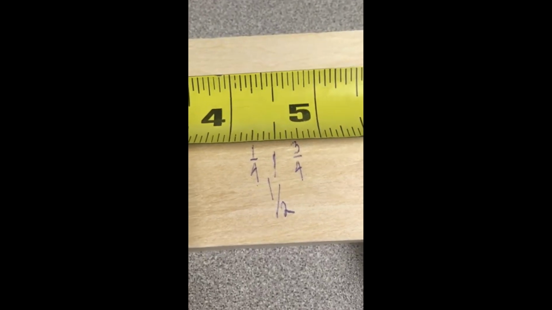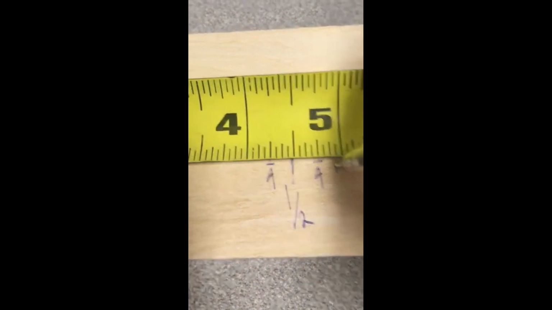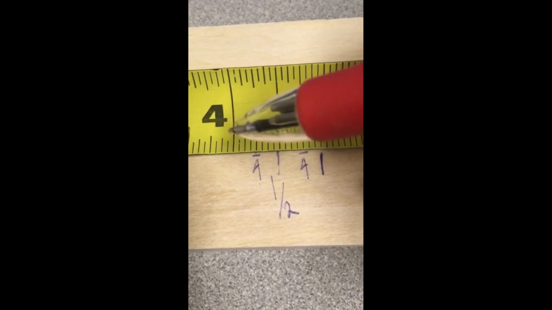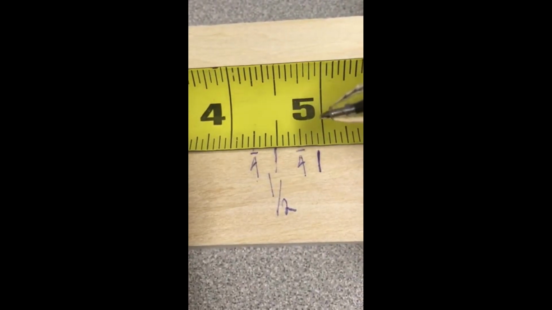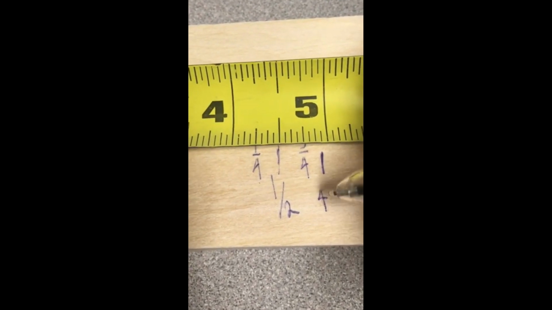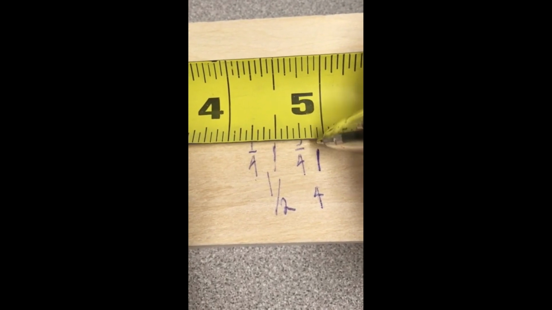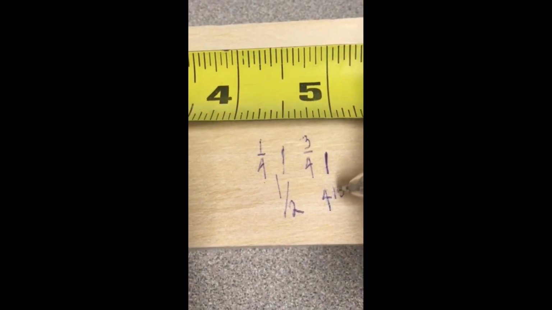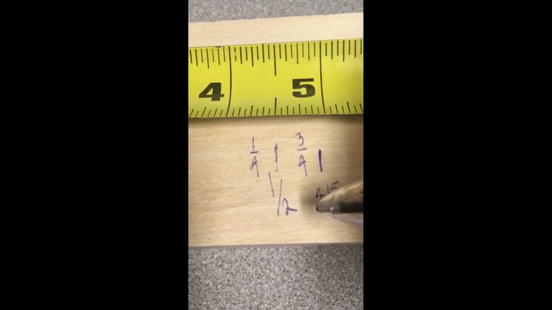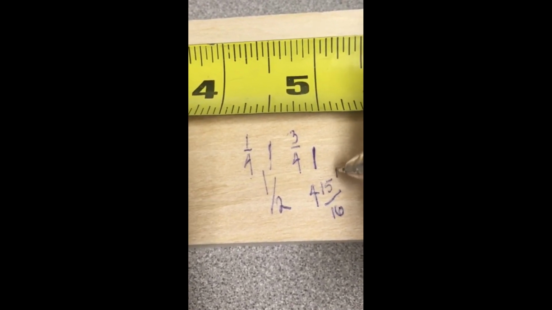So if I'm measuring to this line right here, okay, that one right there, we'll measure 4 inches because it's after the 4, but it's before the 5. So that line right there will be 4. And this is 16/16, one back, that's 15/16, so it'd be 15 over 16, 4 and 15/16 of an inch.